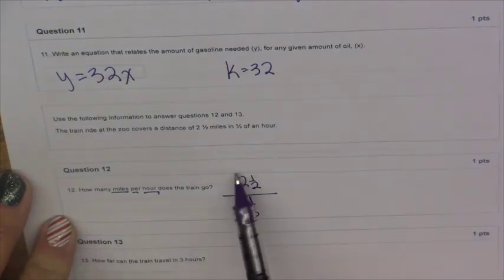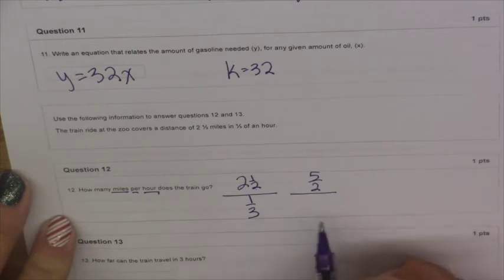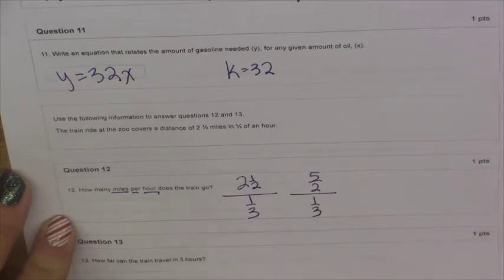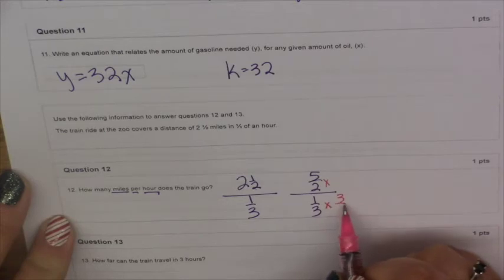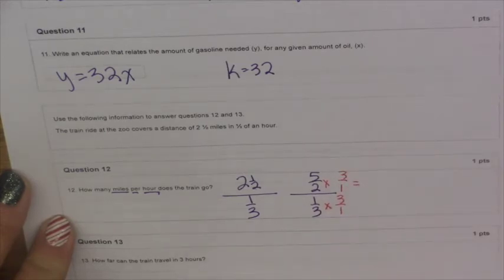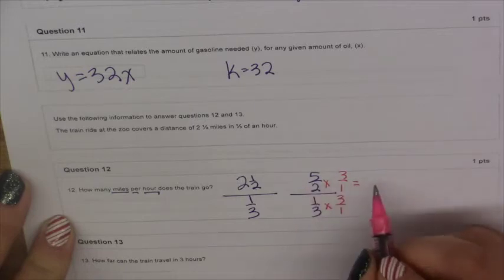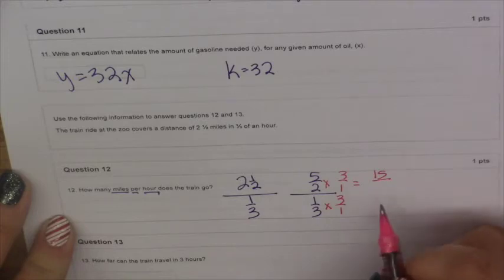So in order to work this, I need to change this mixed number into an improper fraction. 2 times 2 is 4, plus 1 is 5. So we have 5 halves divided by 1/3. To divide our fractions, we keep change flip. So we're going to keep this, change to multiplication, and flip our bottom fraction. When we multiply, we get 5 times 3 is 15, over 2 times 1 is 2.